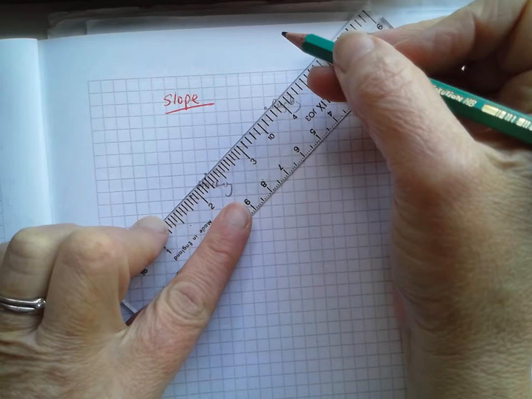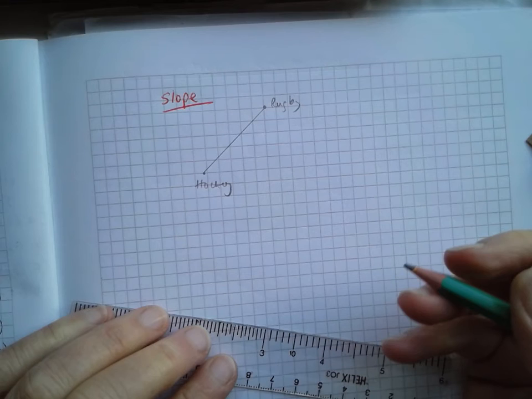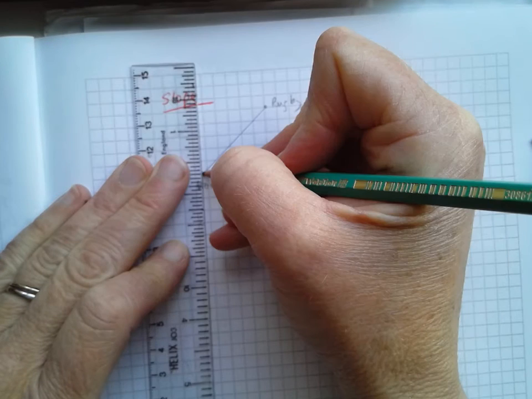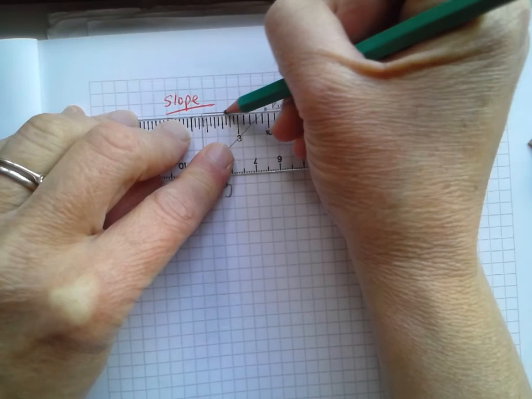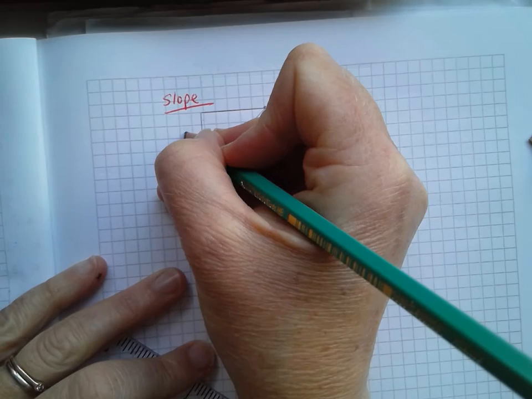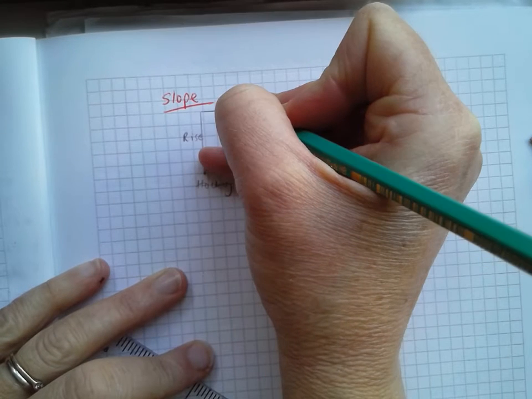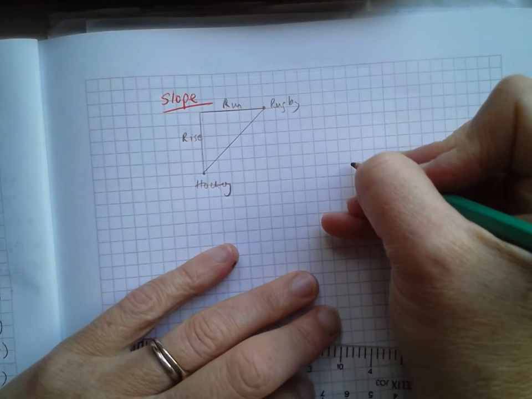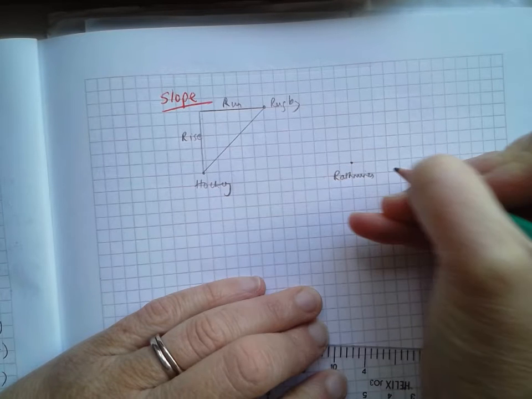And it feels like it's quite hard work because what's happening is you're going up quite a lot for every bit you go along. So this is where we're going up, which we call the rise, and this is where we're going along, which we call the run.